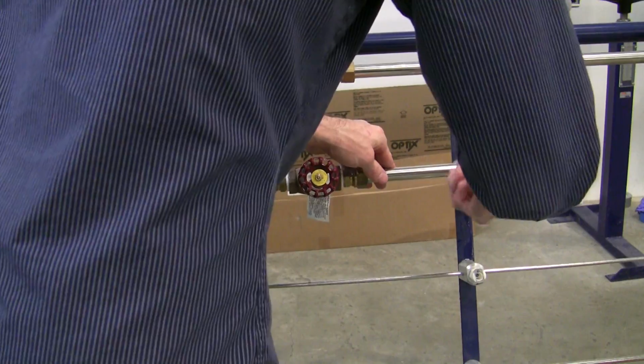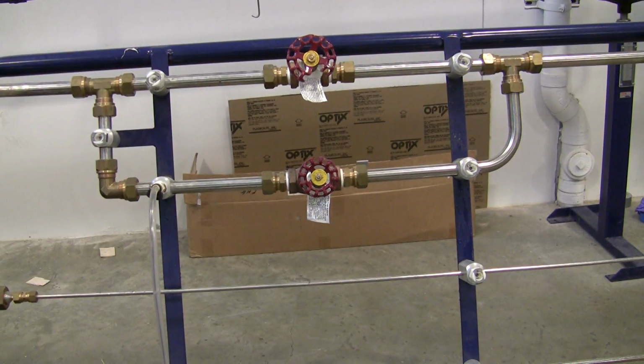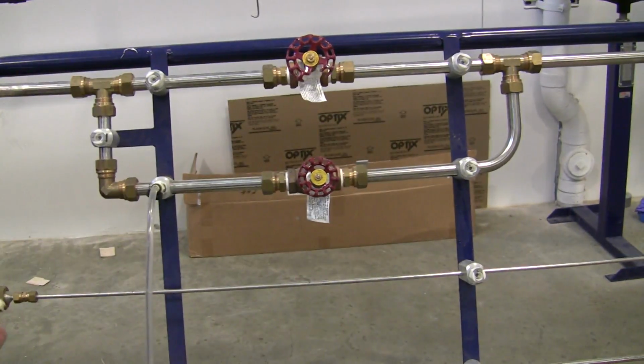Plug it back in. It'll be interesting to see which of these different valve types loses less energy. All right, that's repaired. I'll plug in and turn on the bench and see if we can zero it out.